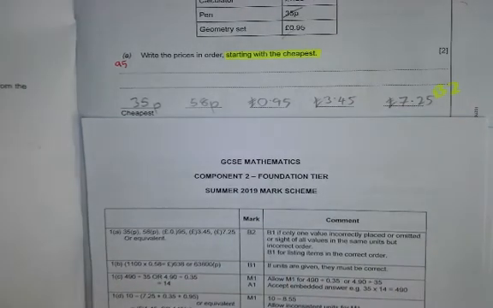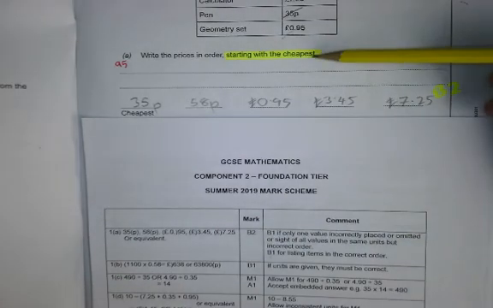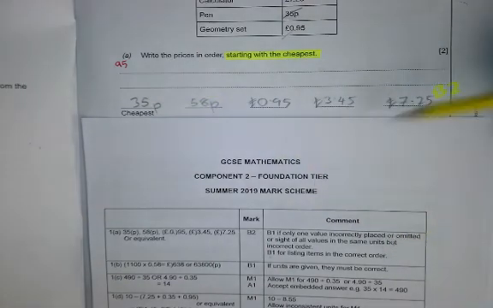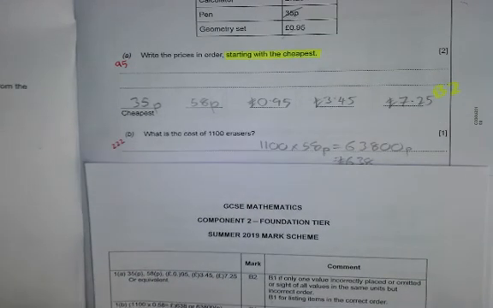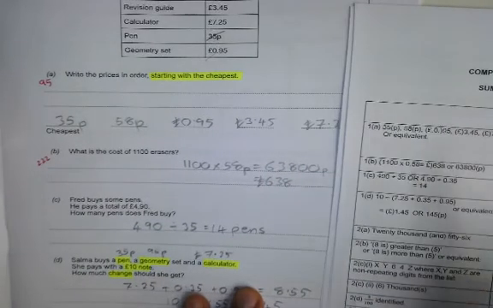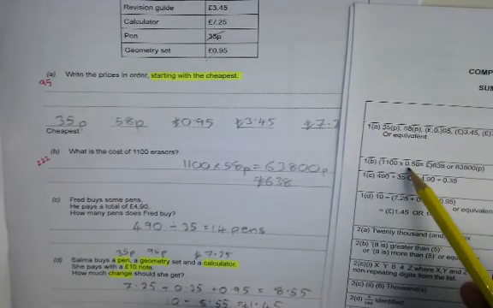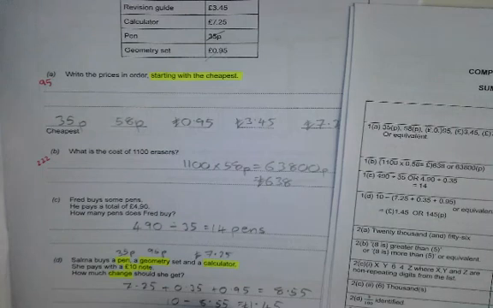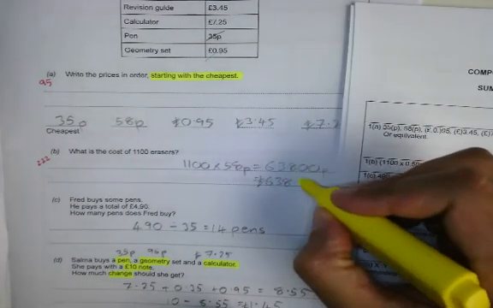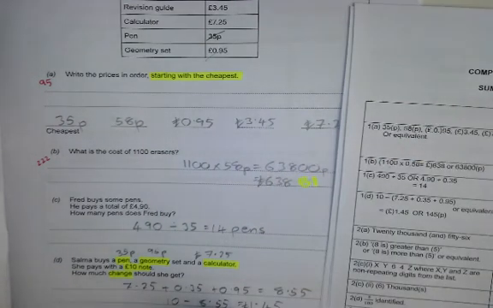B1 as well for listing items in the correct order. So what that would mean is if you wrote them backwards, as I was saying at the start, make sure you pay attention to that. If you get that the wrong way around and start off with the most expensive, you would only get 1 mark, not 2. But that's a really easy question, so you shouldn't be dropping anything there. Right, part B. It says here to do 1,100 times 0.58 equals either 638 or 63800. So we've got that there as well. Again, it's a B1 mark because you aren't doing the working out there. The calculator is.